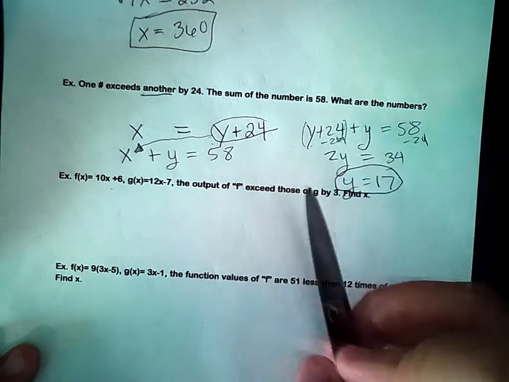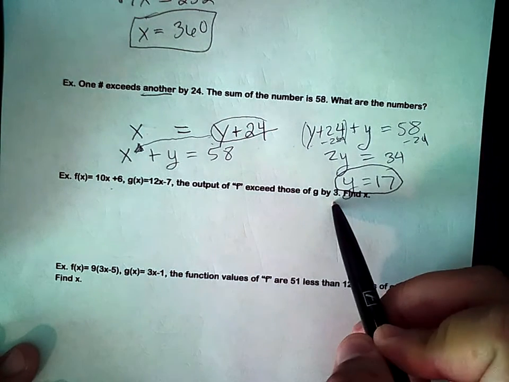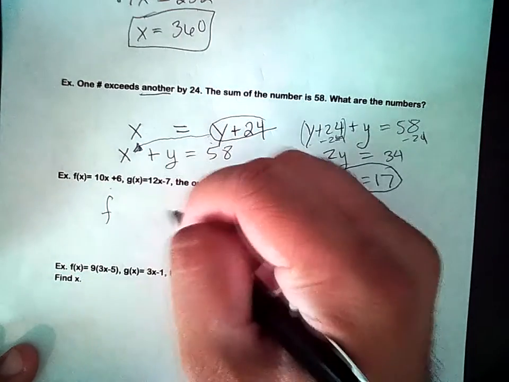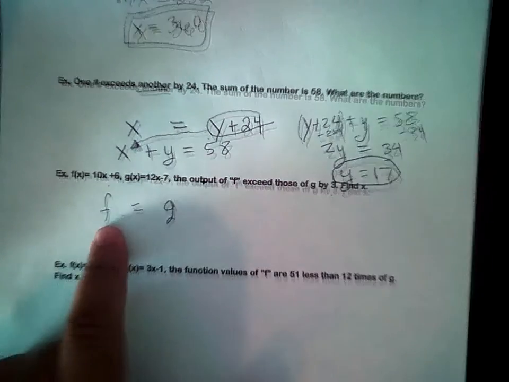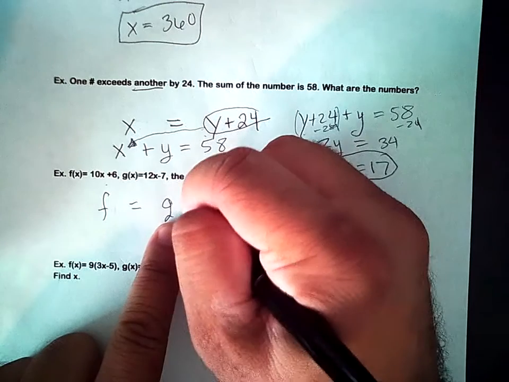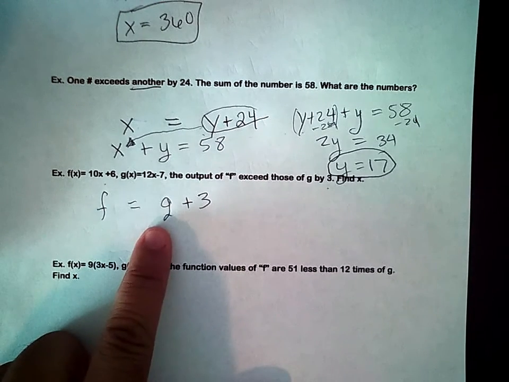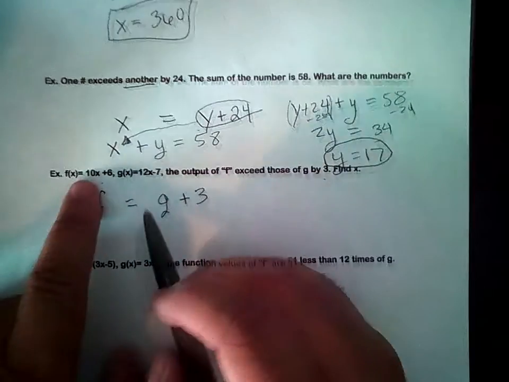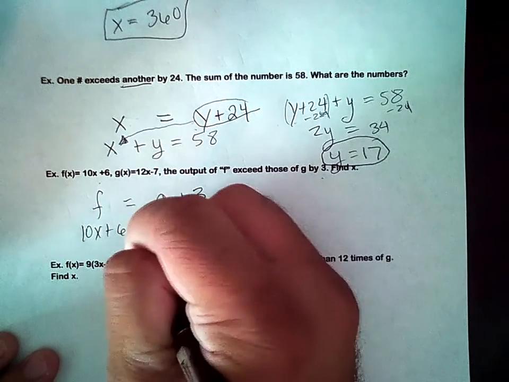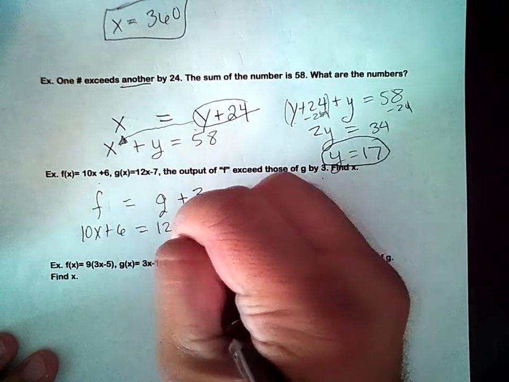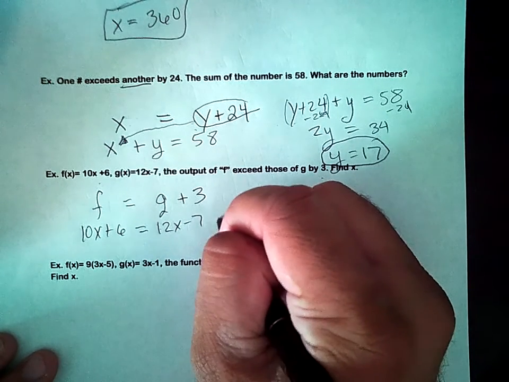Okay, so our next example gives us two functions, and then it says the output of f exceeds those of g by 3. So if I have f and I have g, and I want them to be equal, which one is bigger? Well, f is bigger. So the outputs of g, we need to add 3 to those, and then they'll be equal. So now I'm going to plug in what those functions are for f and g. I'm going to put 10x plus 6 is equal to 12x minus 7, and then we'll add on that plus 3 at the end.